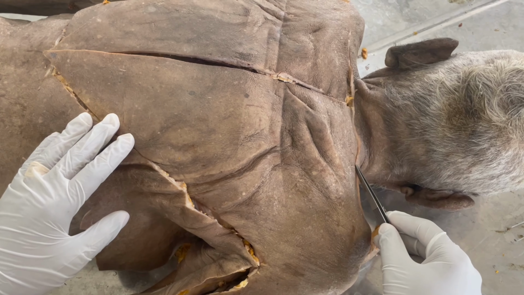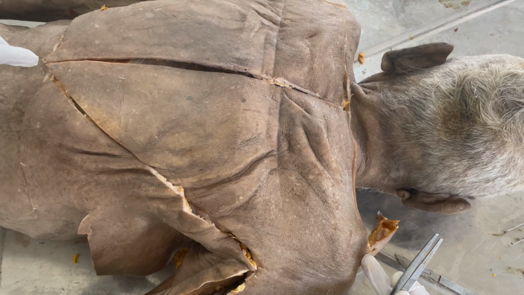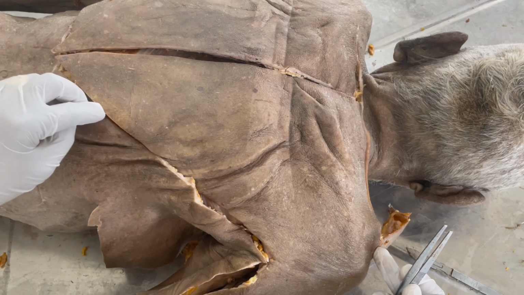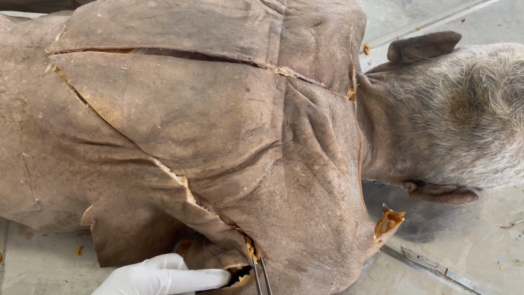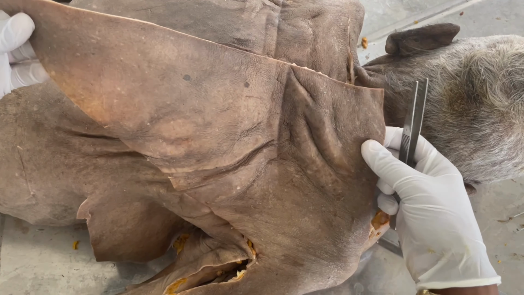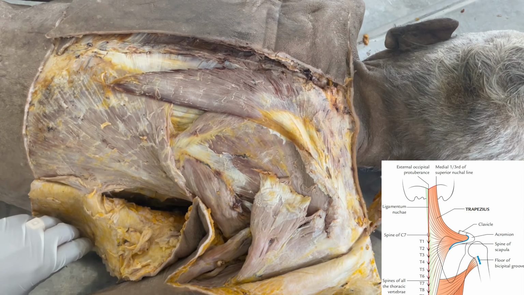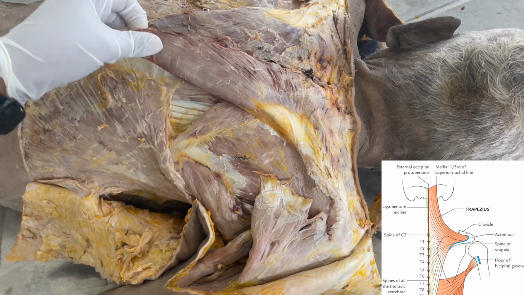Now the second incision from the C7 spinous process till the acromion process of the scapula. Now we will do the diagonal incision from the T12 spinous process till the posterior axillary wall, and we will put a little bit of incision towards the posterior part of the arm region. Let us reflect the skin, and after reflecting the skin we can see the superficial muscles, that is trapezius and the latissimus dorsi.